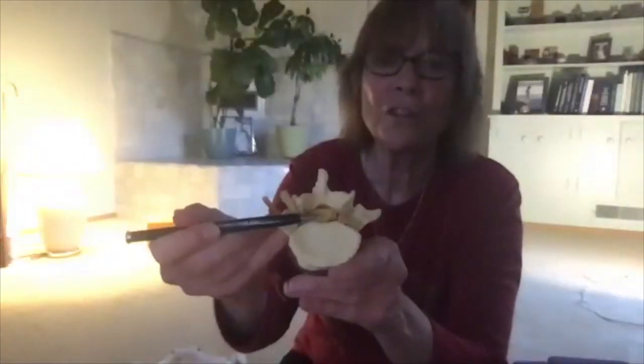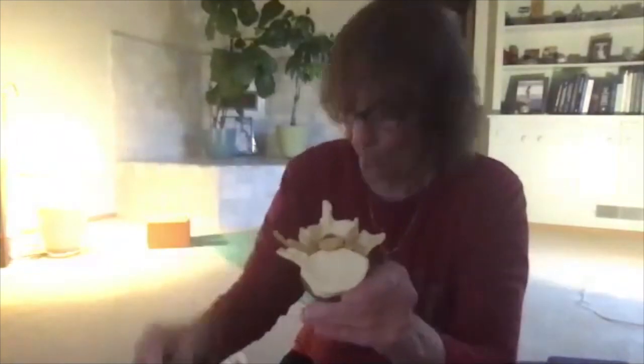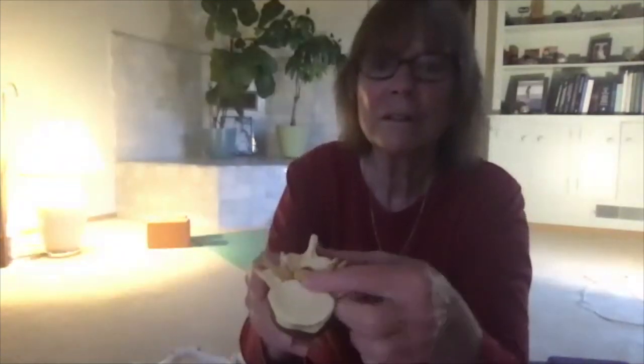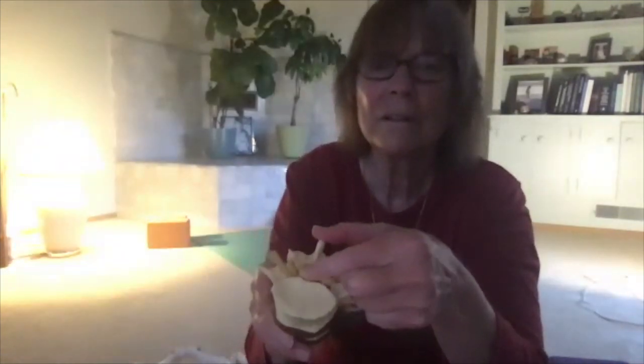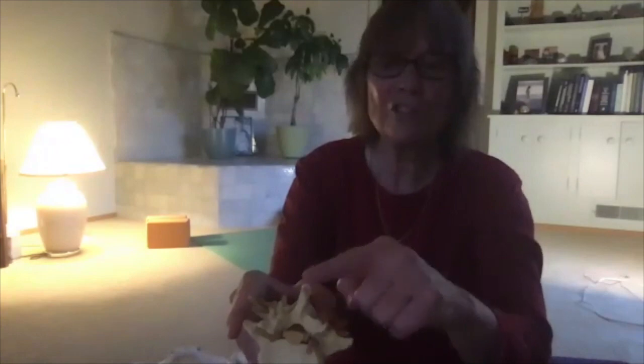Okay, I just wanted to show you how protected the spinal cord is in there. See, this is the spinal cord. There's plenty of room in there for it. It's all protected so nicely. And then these things that stick out, that's what you can feel. Like if you feel the back of your neck, those are the spinous processes of the vertebrae.